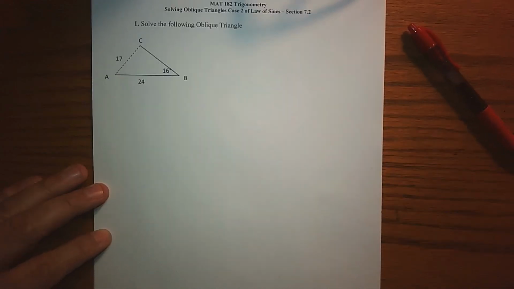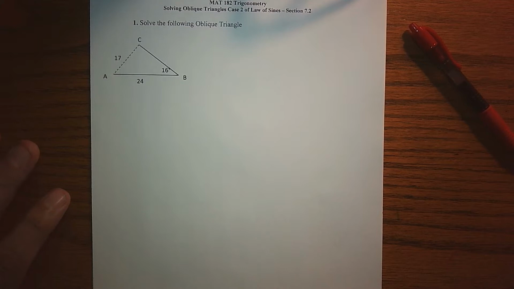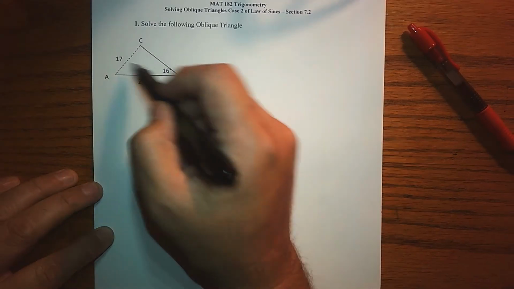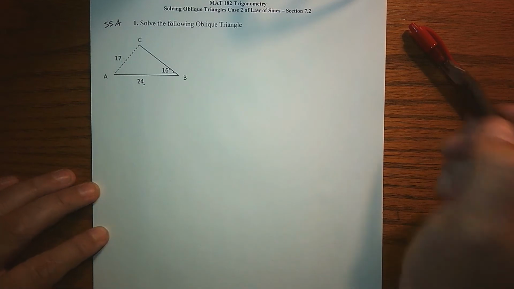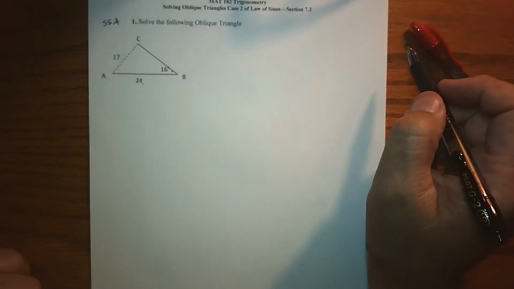So now that we've laid out some of the ideas, let's go ahead and just start doing an example and see how this works. So again, we have a side-side-angle, an SSA oblique triangle situation going on.